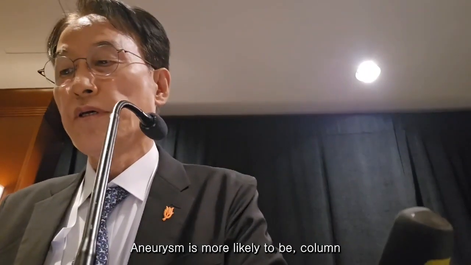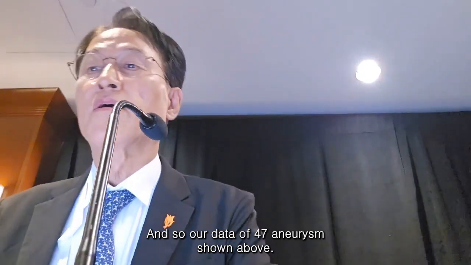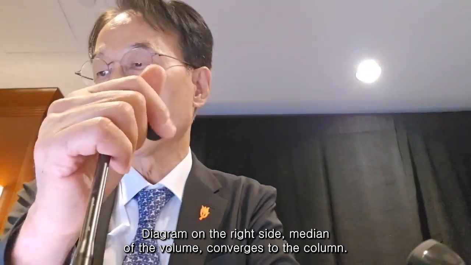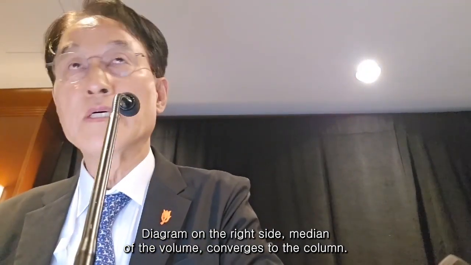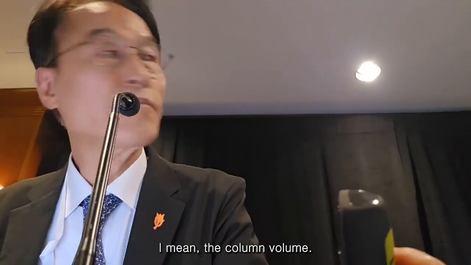Aneurysm is more likely to be column rather than sphere. So as our data of 47 aneurysms showed, in a box diagram on the right side, the median of the web volume converges to the column volume.